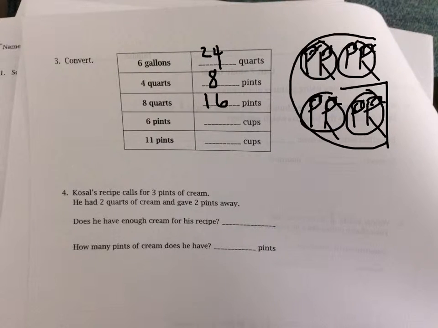If we have 6 pints, how many cups is that? Let's think it through. Here is 1 pint, 2 pints, 3, 4, 5, 6. So how many cups is that? 2, 4, 6, 8, 10, 12 cups. Good. And then if you have 11 pints, how many cups is that?